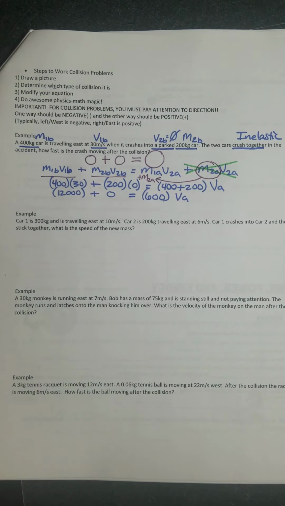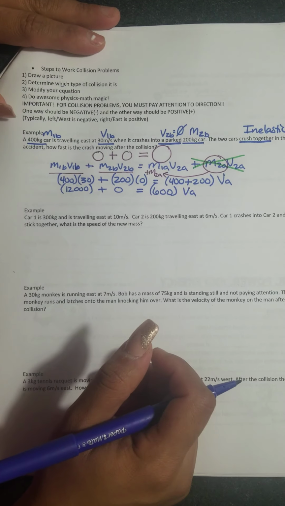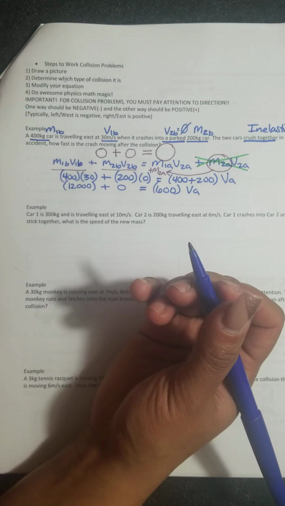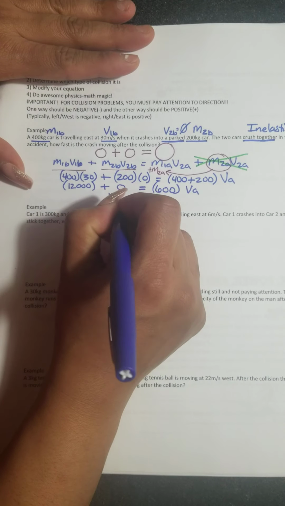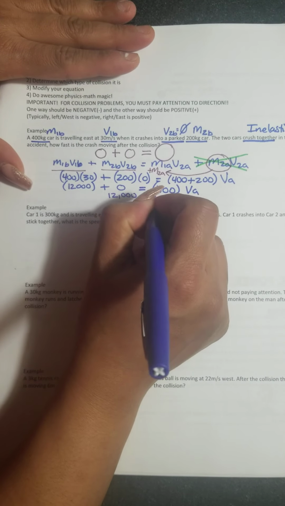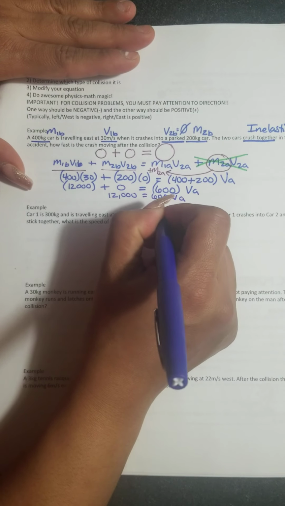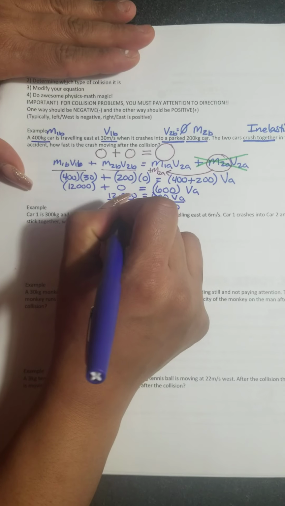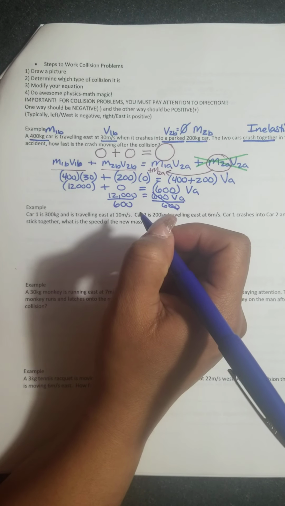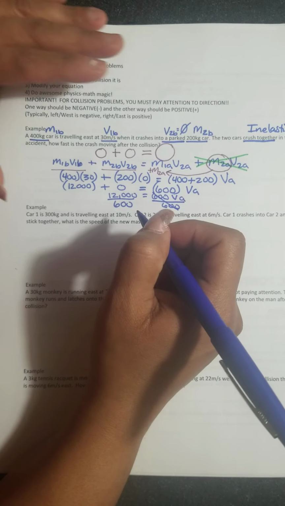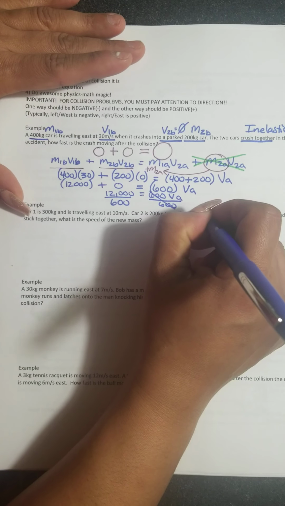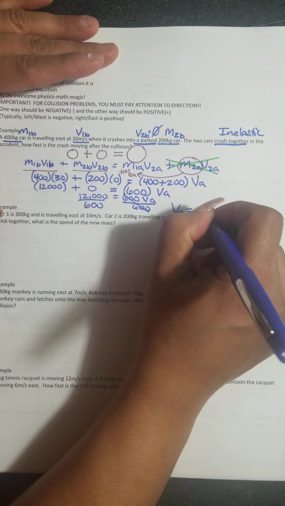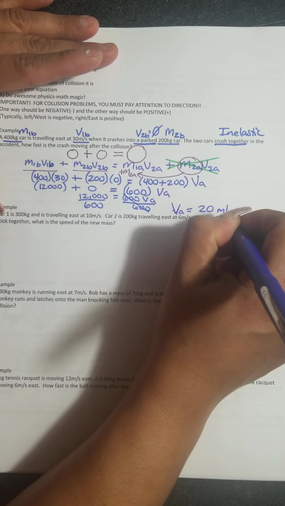Okay, so let's go ahead and keep looking at this one. We are going to add those together, but adding 0 really doesn't do anything. So I'm just going to say 12,000 equals 600 VA. I need to divide by 600, cancel, divide by 600. 12,000 divided by 600 equals VA, or the velocity after the collision, ends up as 20 meters per second.